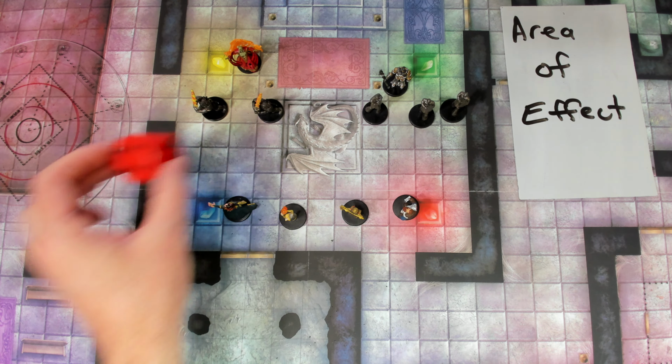You also have a line. Okay, so you could have a line. A spell could be a line. Lightning bolt is a line. Okay, that's a line-like spell.